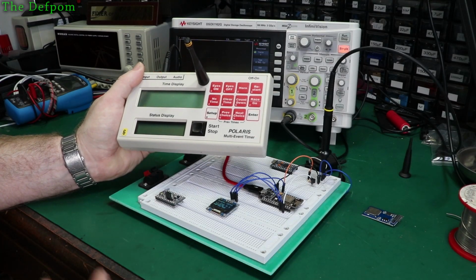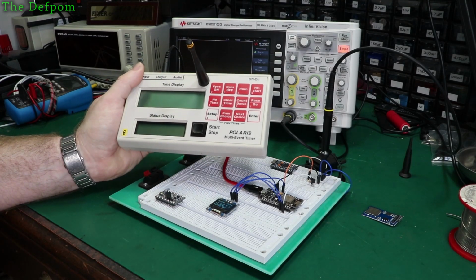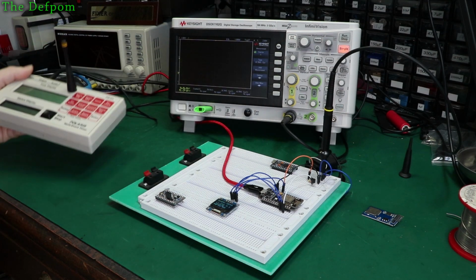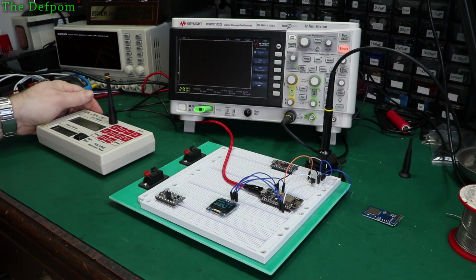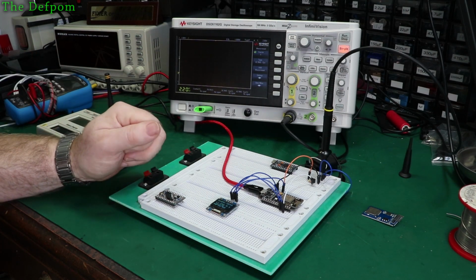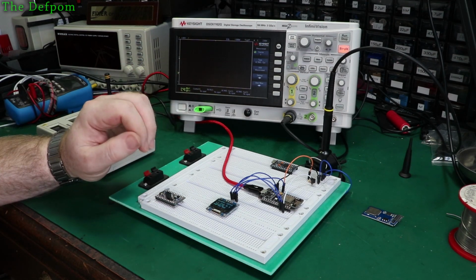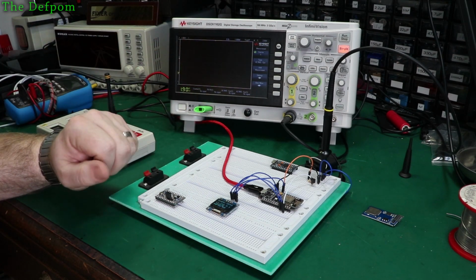I'm doing some reverse engineering. I want to interface into this unit here and get the data out of it and transmit it onto my own network and actually import that data into a web page. So I'm reverse engineering this a little bit and figuring out its protocols, and I thought I'd just show you what I'm doing.